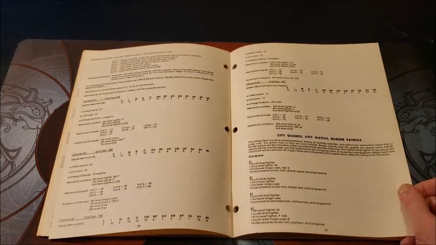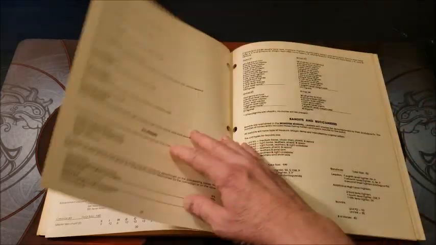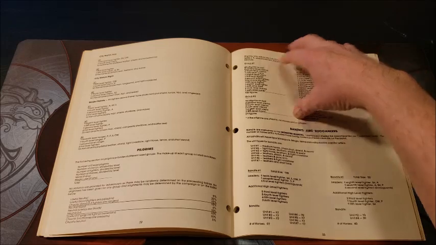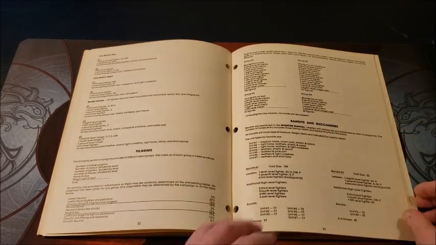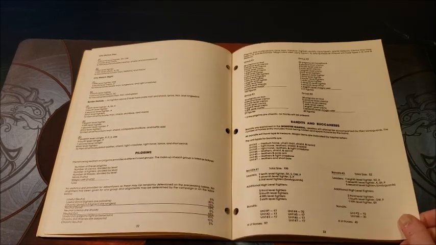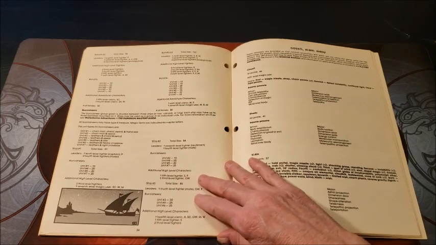City guards, city watch, and border patrols also. You get a nice breakdown here. This is a very useful supplement. Pilgrims, people going on some type of religious journey. Bandits and buccaneers. I love bandits and buccaneers. I use bandits in my games all the time at the lower levels.